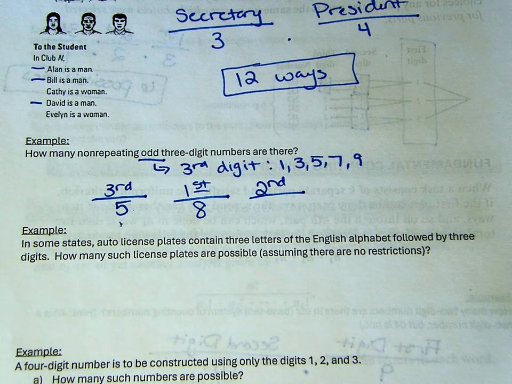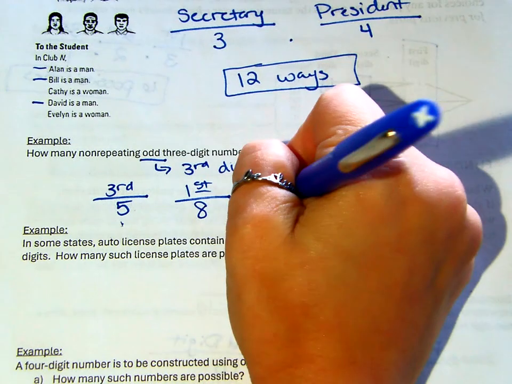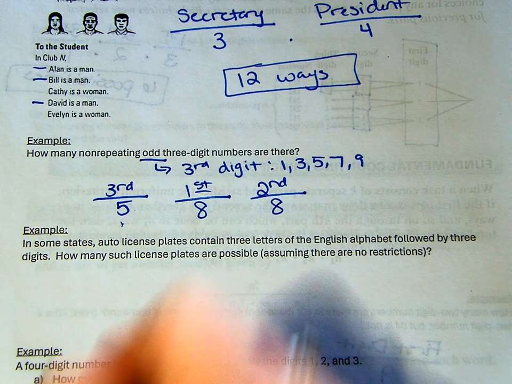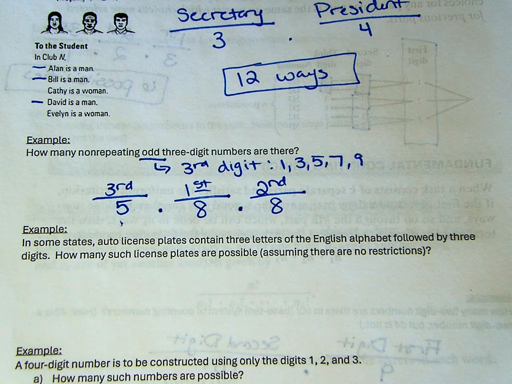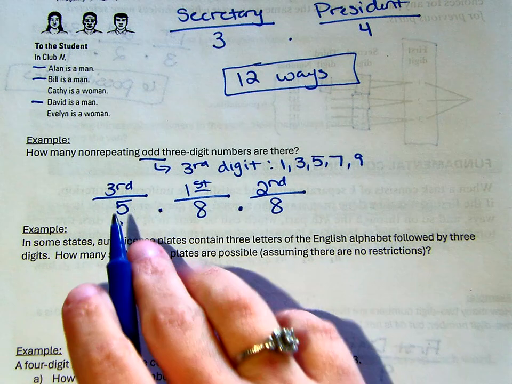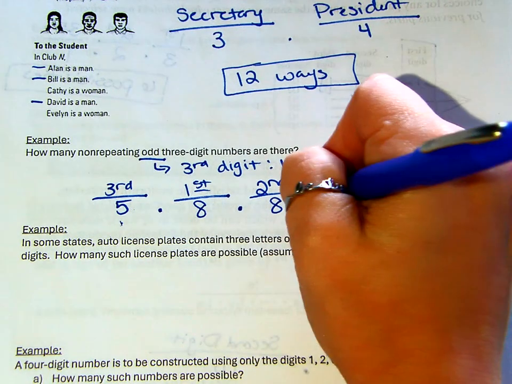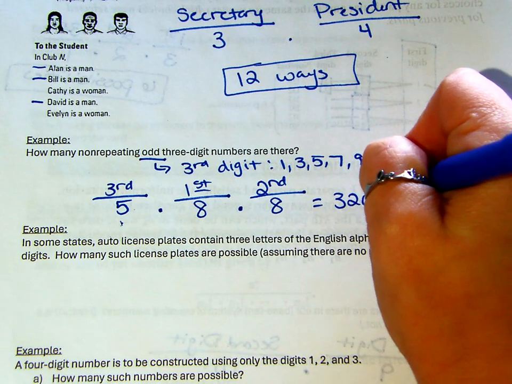And this one for our second is very similar. I can't have whatever the first digit is or what the third digit is because I can't have any repeating numbers. So whatever the first digit is, that eliminates 1 from my 10. Whatever the third digit is, that eliminates 1 from my 10, leaving me again with 8. So in order to find the total number of 3-digit numbers that have no repeating digits, I would take 5 times 8 times 8, telling me that there are 320 3-digit numbers with no repeating digits.